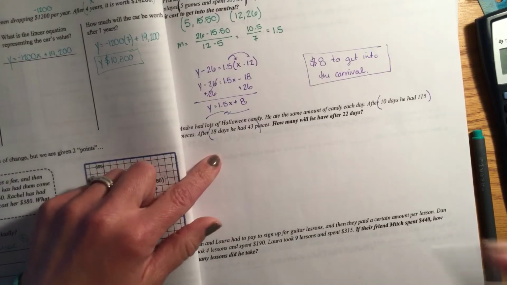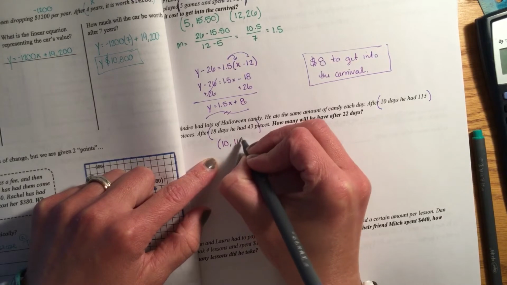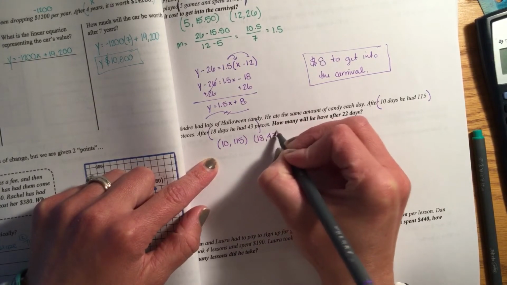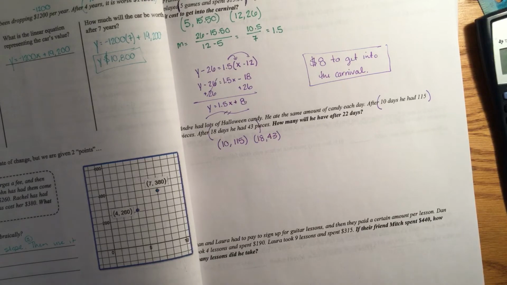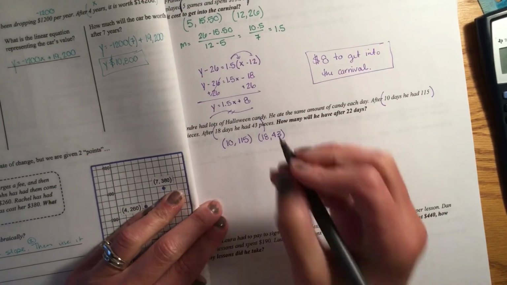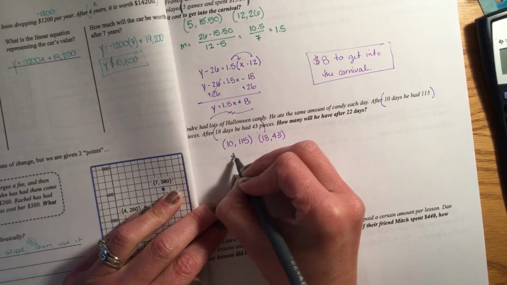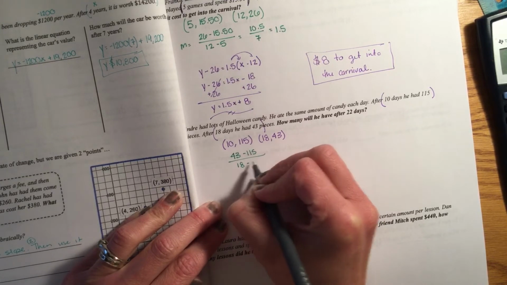So first we're going to find our slope. So 10 and 115 and 18 and 43. Anytime you have 2 points, you can find the rate of something, which can be very, very helpful. So my first one, I'm going to take, it doesn't matter which one you subtract from the other, 43 minus 115, and then 18 minus 10.